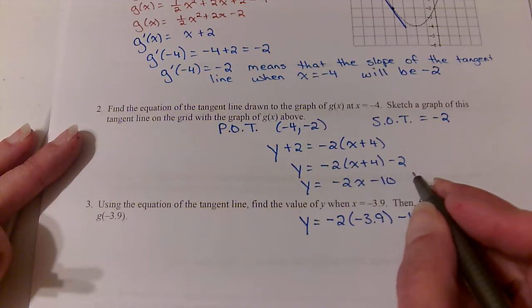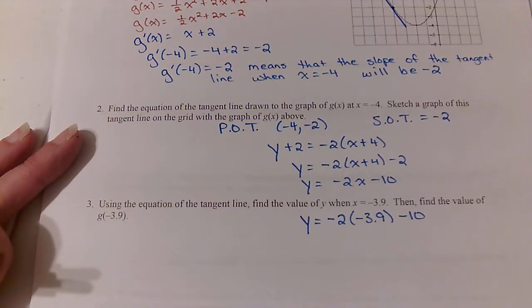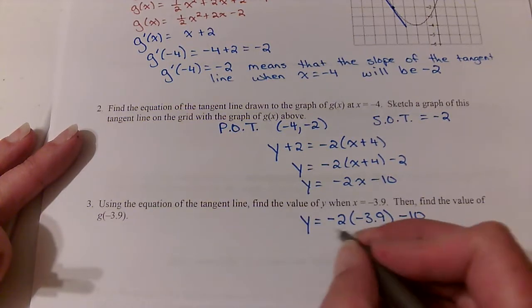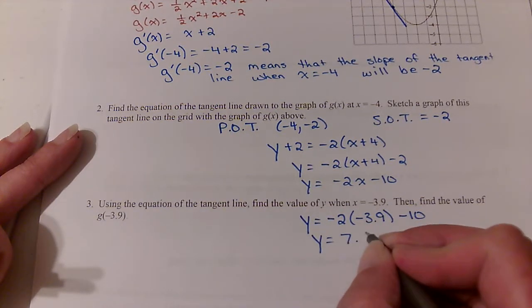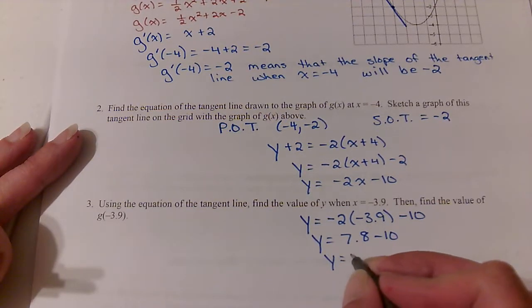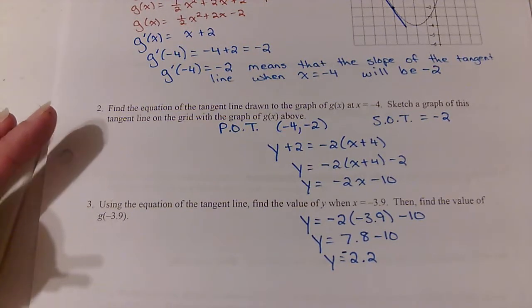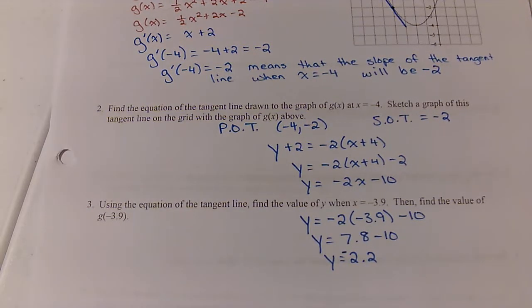It'd actually be easier to plug it in there, but I already started this, so that's 7.8, which would be -2.2. So this is kind of like an approximation of what the y value would be when the x value is -3.9. Now let's find out what the real value is.